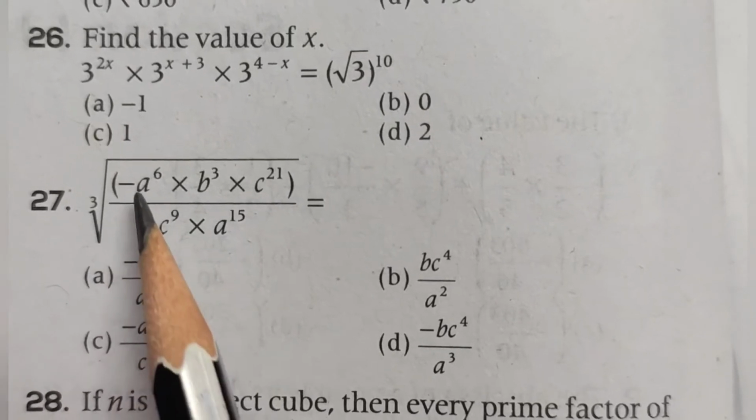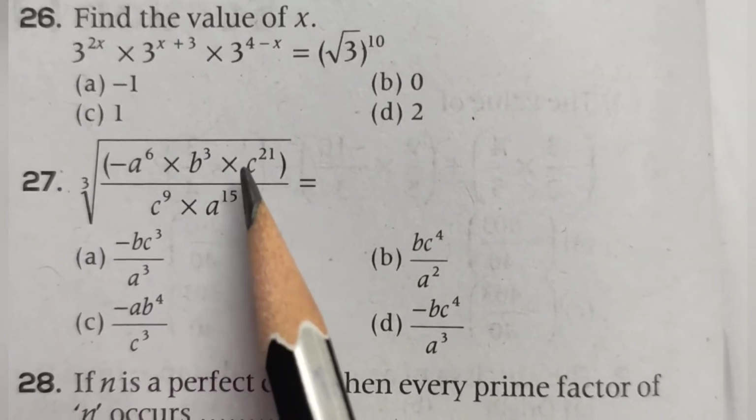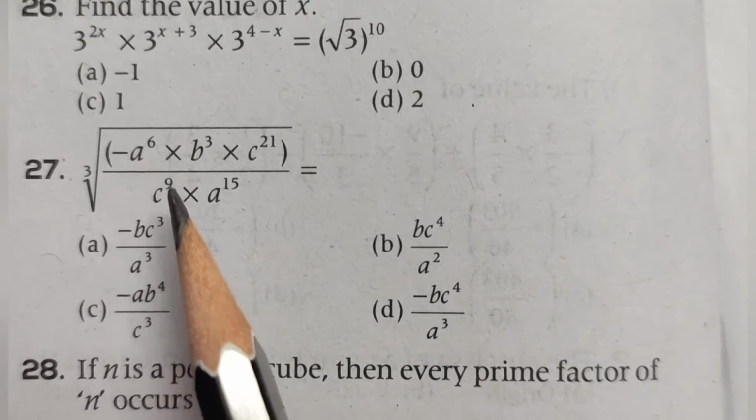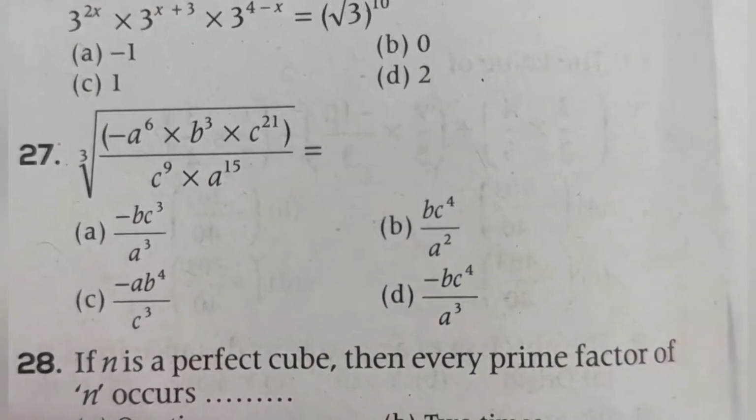27. Cube root of (a power 6 into b power 3 into c power 21) by (c power 9 into a power 15).